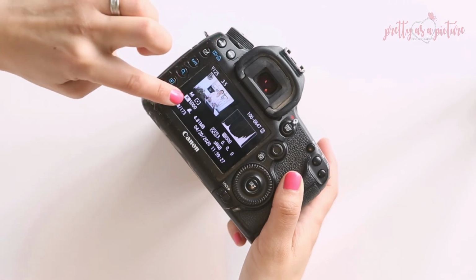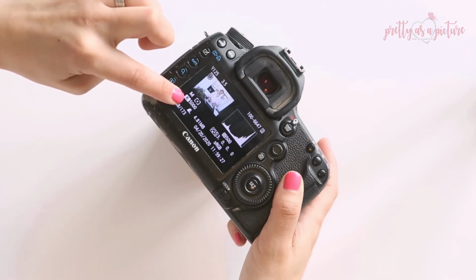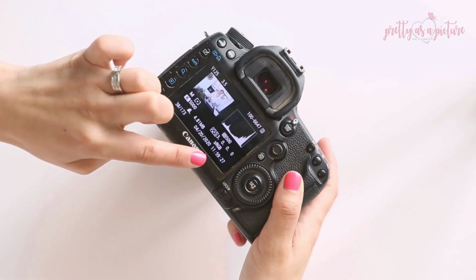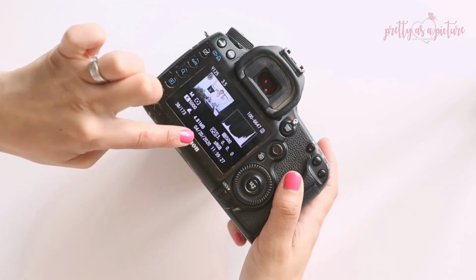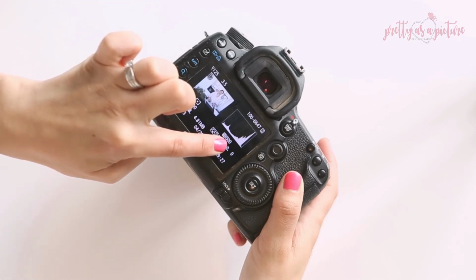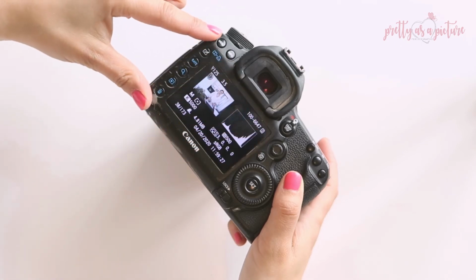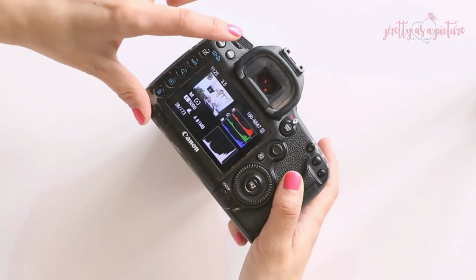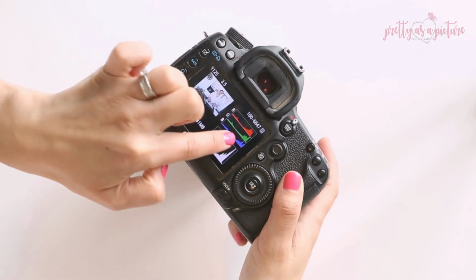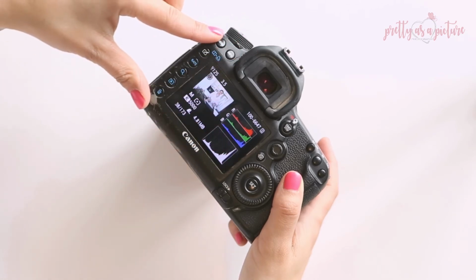So now we can see the Kelvin the image was taken at, we can see the date and time it was taken at, we can also see the ISO, and we can see the lighting screen, like how much highlight is in the image and how many shadows are in the image. If we click it again, we now come into the RGB screen, how many reds, greens and blues are in the image.